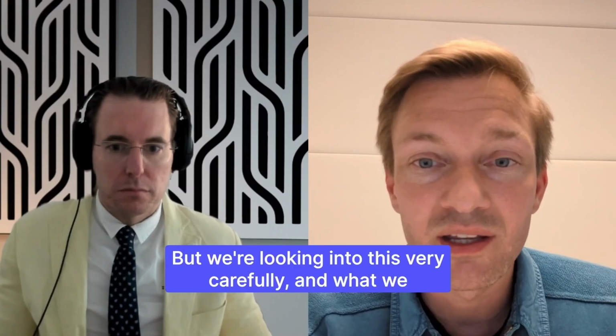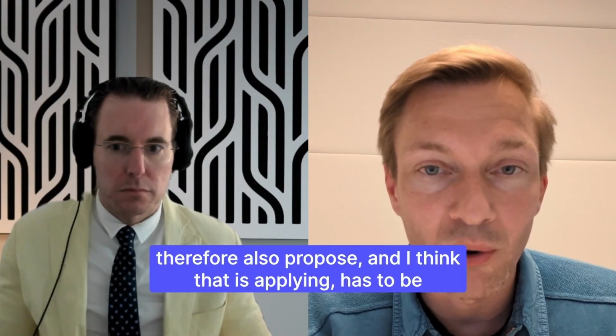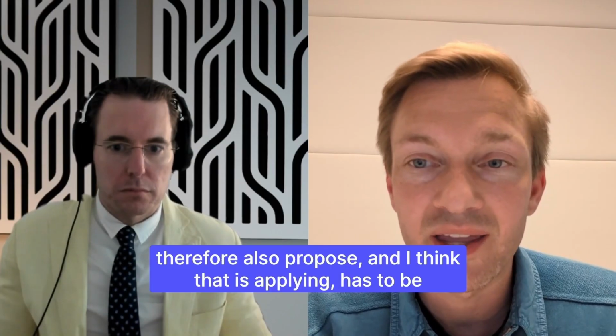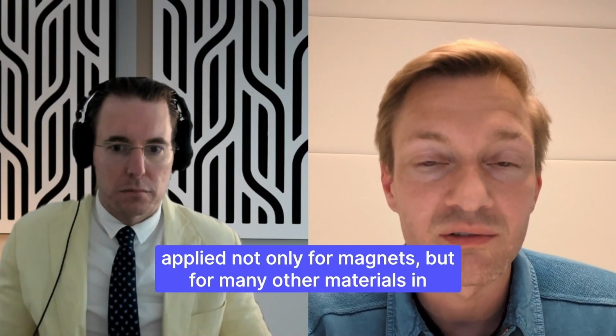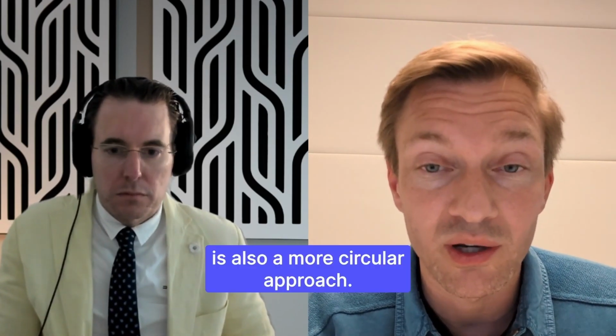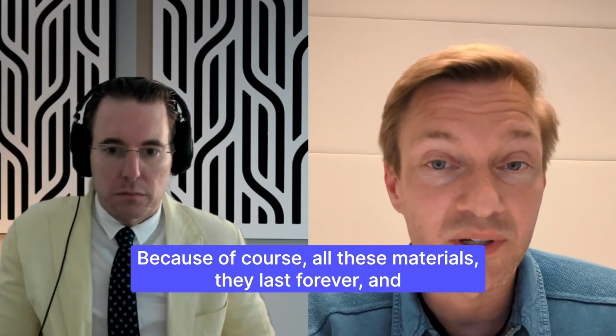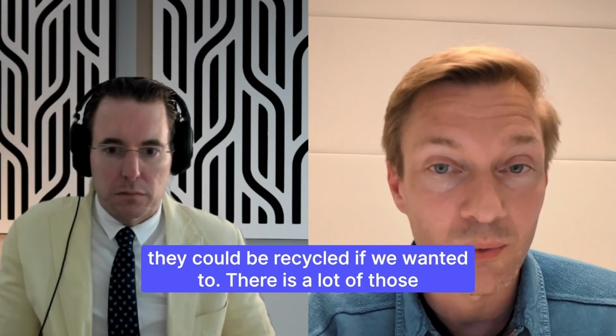But we're looking into this very carefully, and what we therefore also propose, and I think that has to be applied not only for magnets, but for many other materials in the stack, in the value chain, is a more circular approach. Because of course all these materials last forever and they could be recycled if we wanted to.